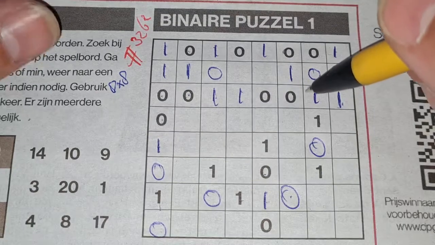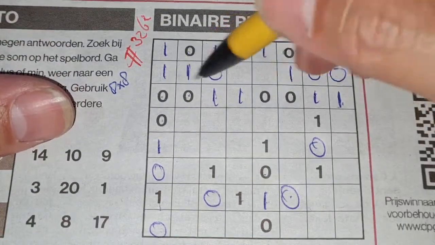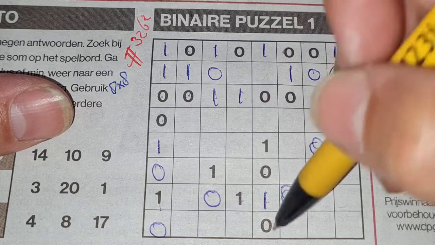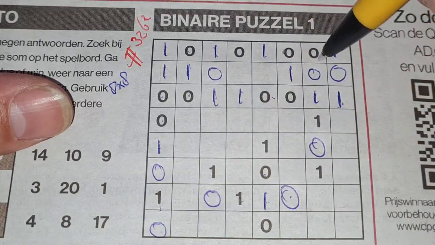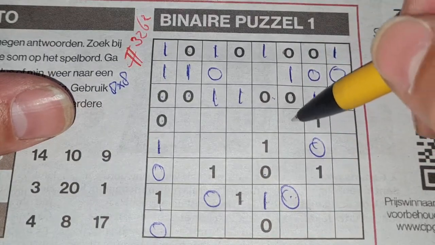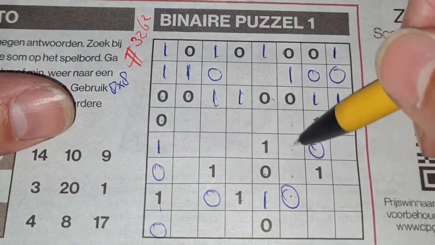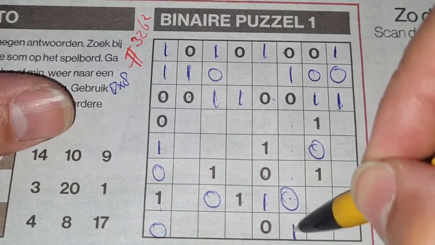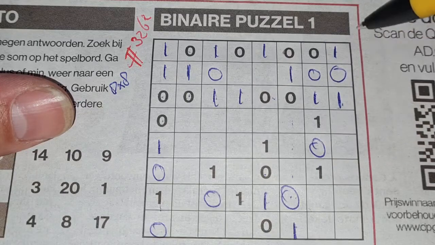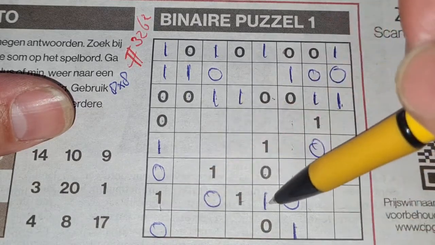Then 1 2 3, 1 2 3. So the fourth O should be in one of those 3 boxes. So this box should be a 1. Okay. 1 2 3, 1 2 3, 1 2 3.